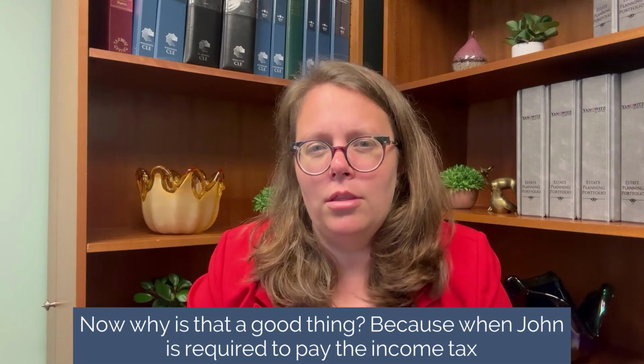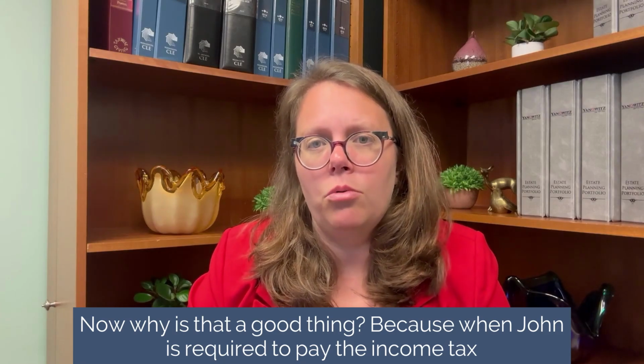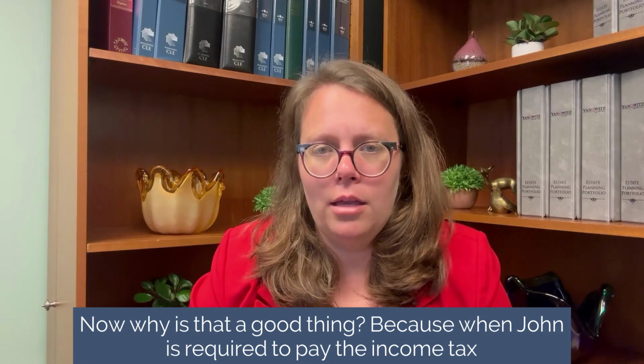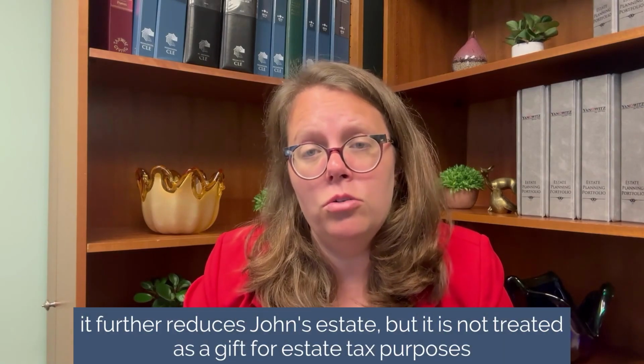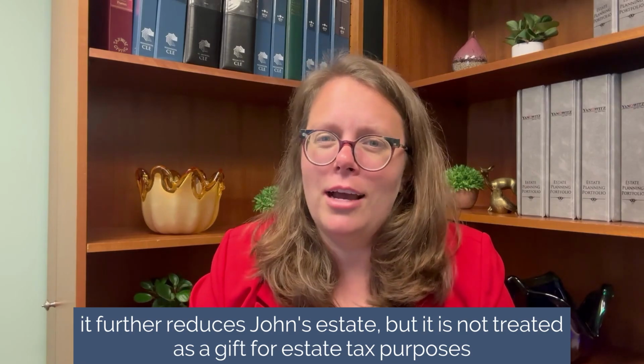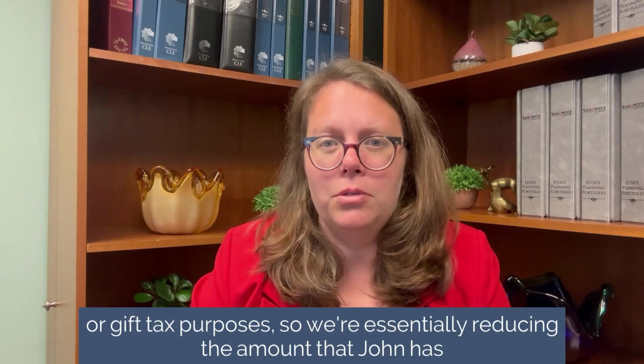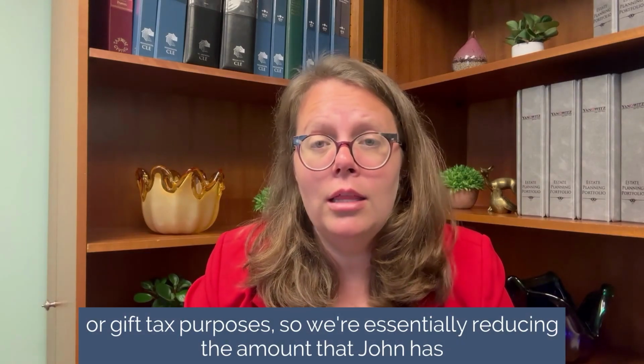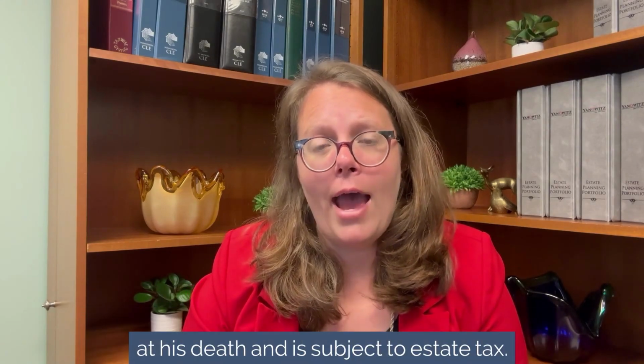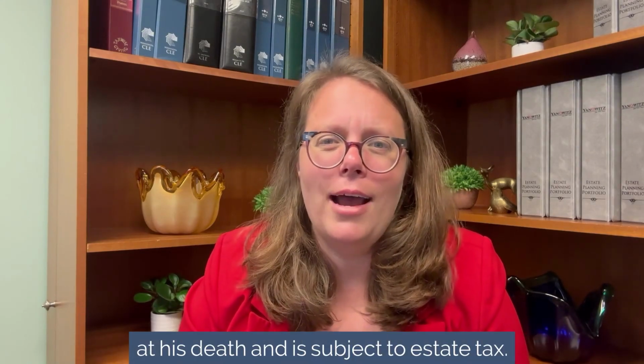Now, why is that a good thing? Because when John is required to pay the income tax, it further reduces John's estate, but is not treated as a gift for estate tax purposes or gift tax purposes. So we're essentially reducing the amount that John has at his death and is subject to estate tax.